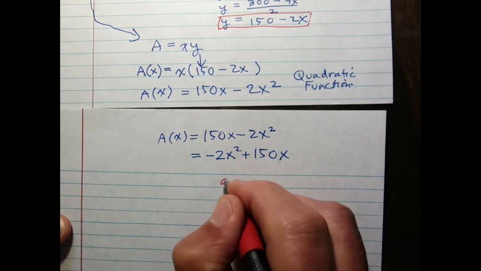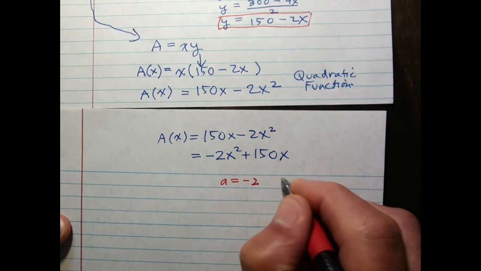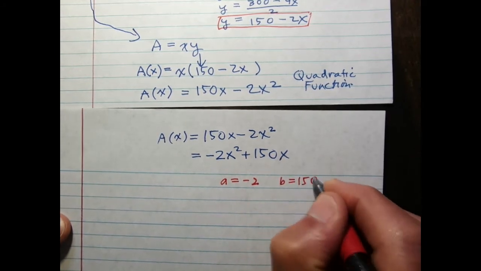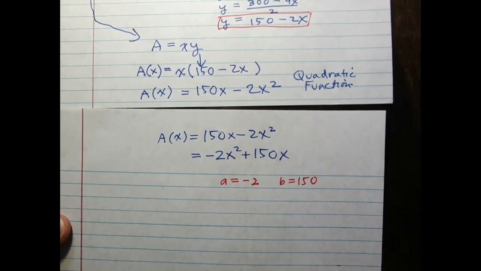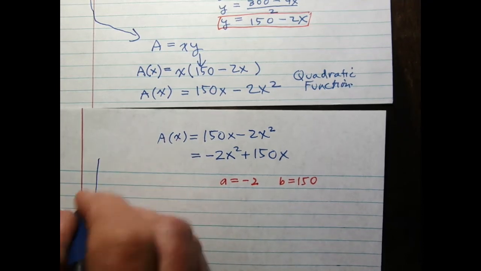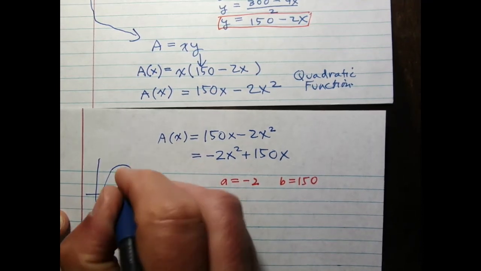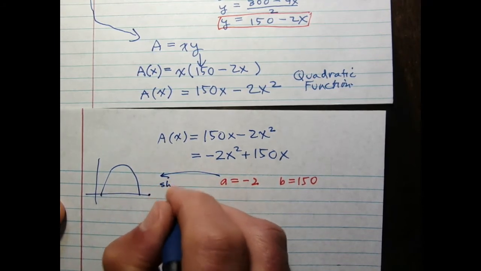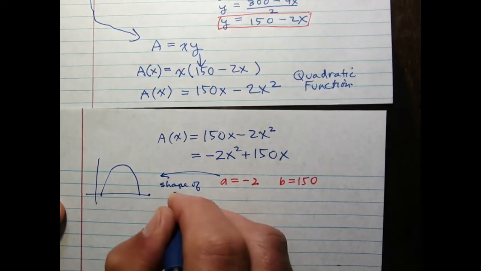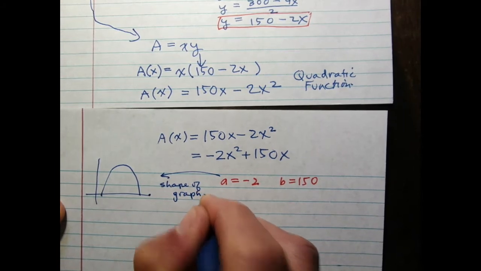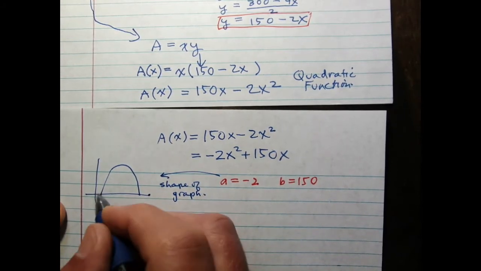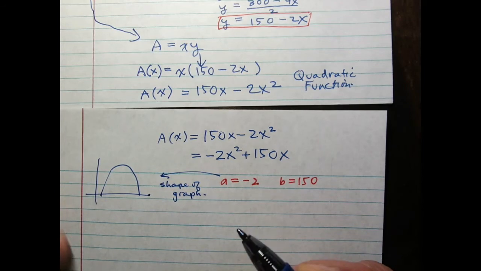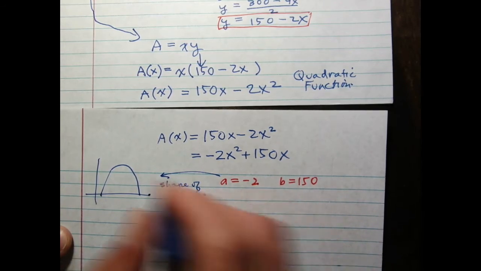So my a constant is -2. My b is 150. So I know the shape of the graph is a curving downward kind of parabola shape, because a is negative.